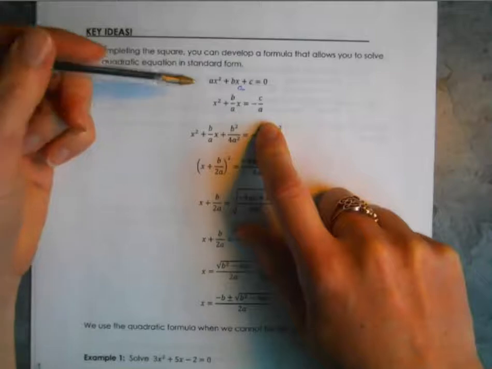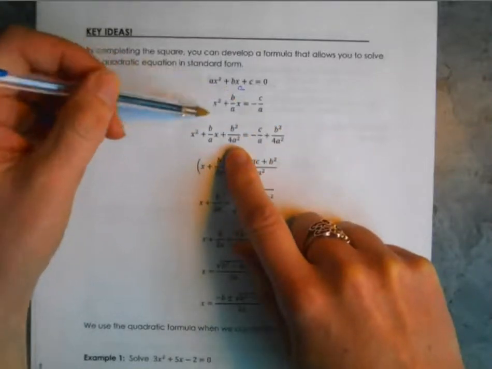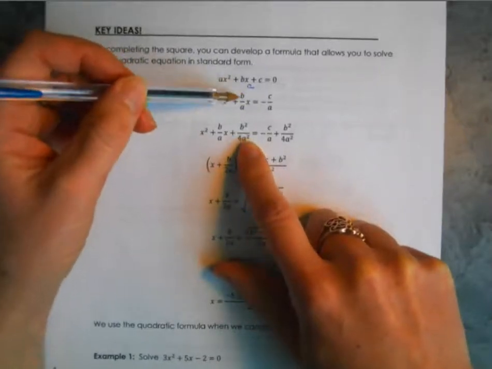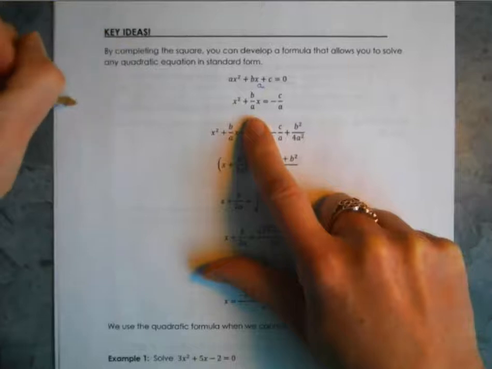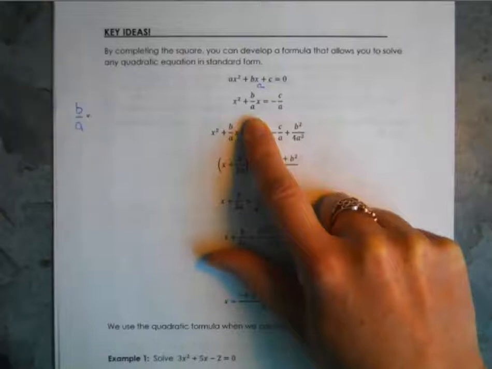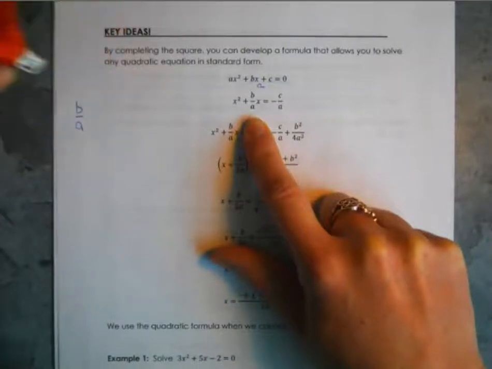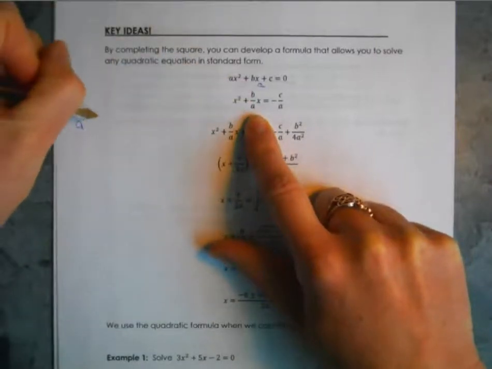Let's see, what's our next step? So the next step is we want to make our perfect square trinomial, right? And so remember, the way that we do that is we need to find half of this middle value and then square it. So basically you need to have b over a x. Actually, I'm just going to not worry about the x for now. b over a. Oh, right, because we would only do the number value. So b over a divided by 2 is essentially what we want to do.